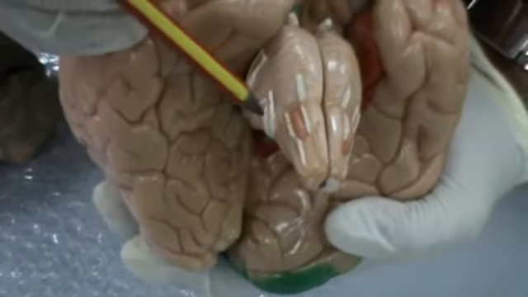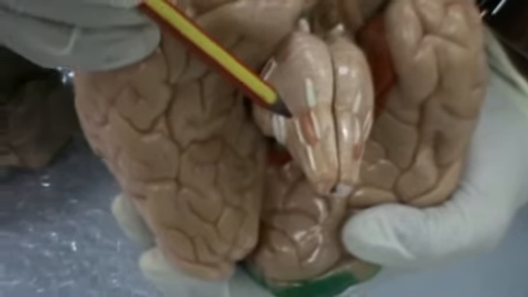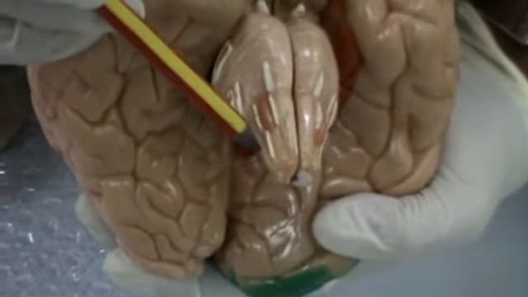Lateral to the olive we can see the rootlets of the 9th, 10th and 11th cranial nerves.